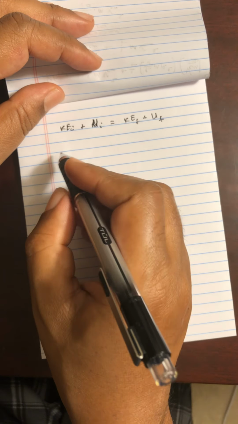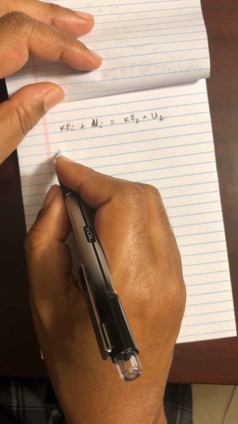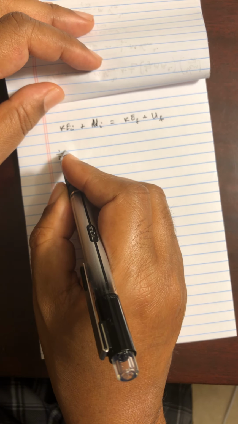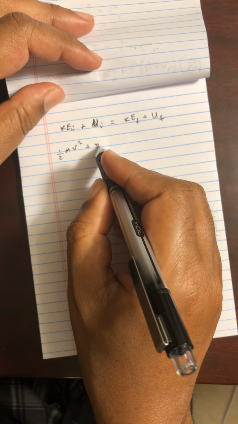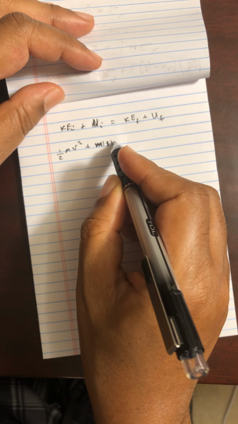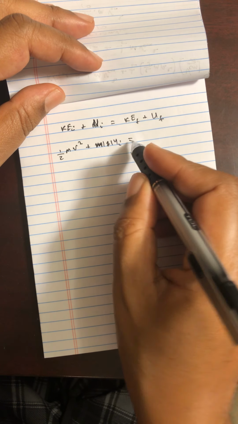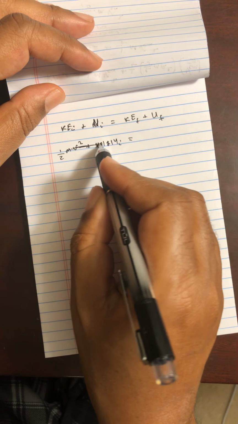Now this is a rolling object, so the kinetic energy is half mass v squared plus the gravitational potential energy m g y_i. Oh no, I'm sorry, I have to include the rotational energy.